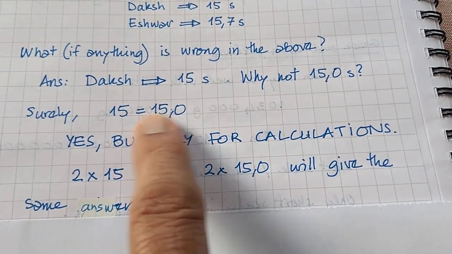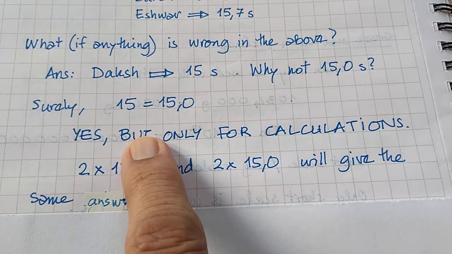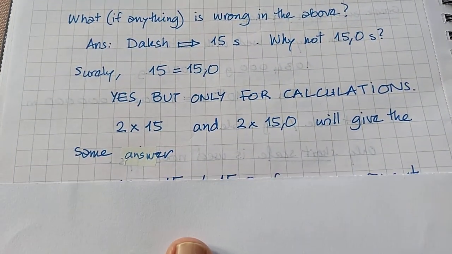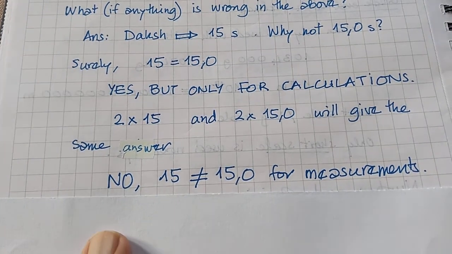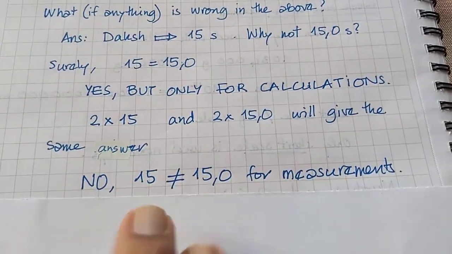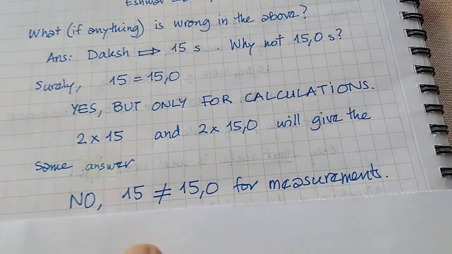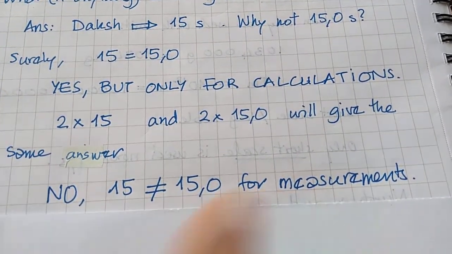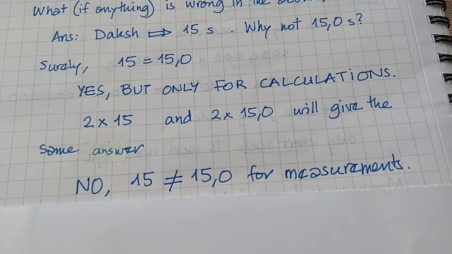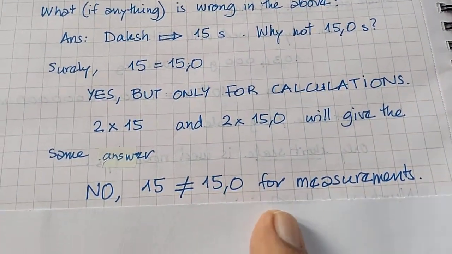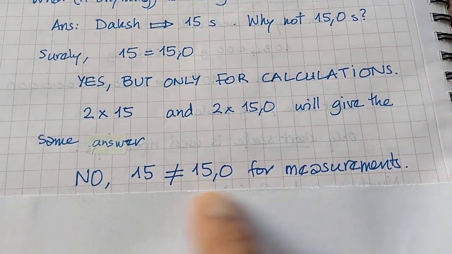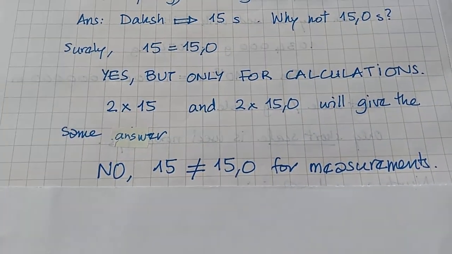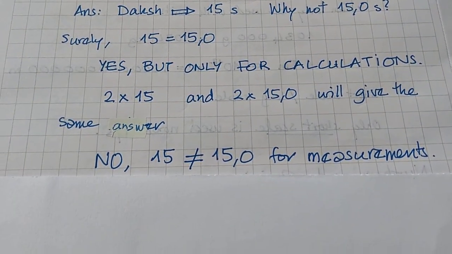So obviously 15 is equal to 15.0, but again I specify it is only for calculations. It is not true for measurements. 15 is not equal to 15.0 for measurements, and this requires some explaining, and this is what this entire video will be about. I think I'll keep this video short, or I don't know how long it will be.